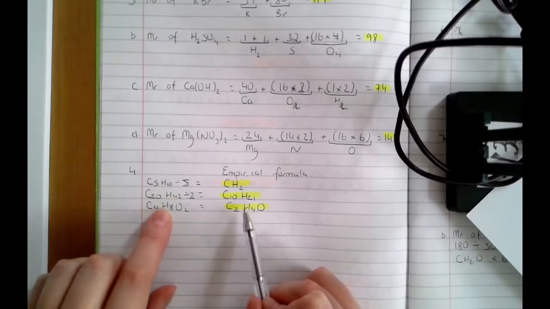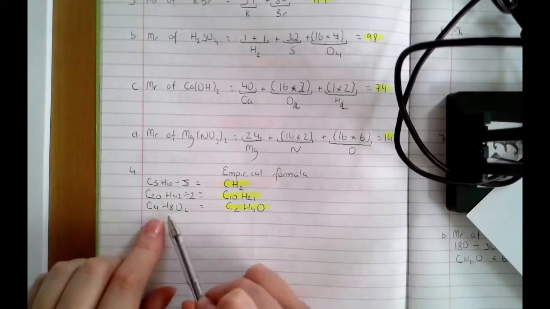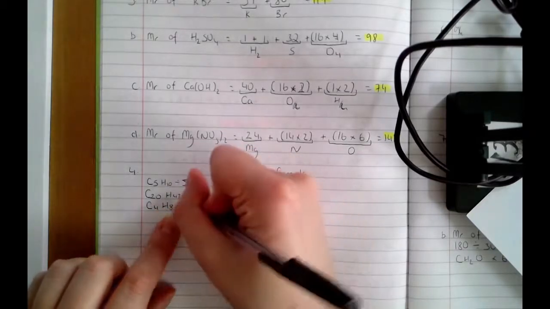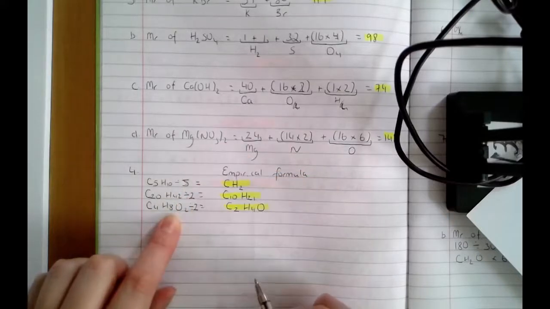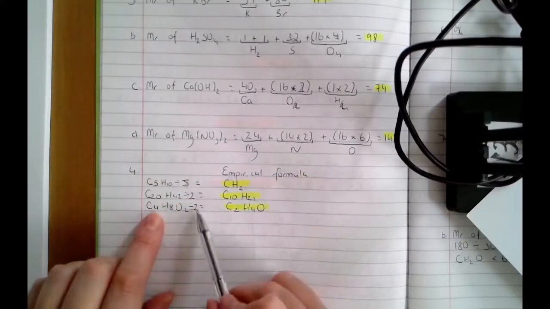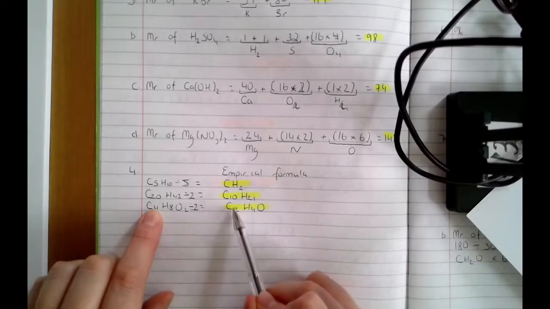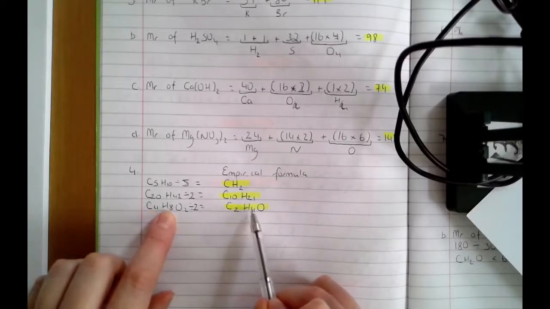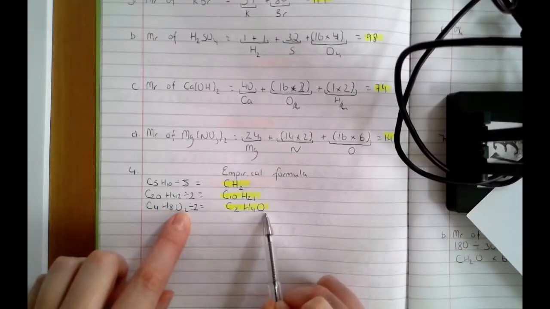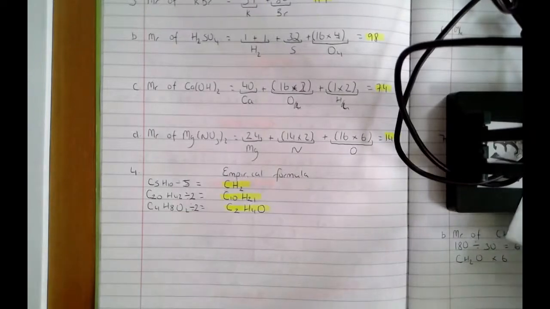The next one, C4H8O2. I've got 3 numbers this time, and I need a number that will divide evenly into all 3 numbers. Again, the biggest number is 2. 4 divided by 2 is 2. 8 divided by 2 is 4. 2 divided by 2 is 1. And that is the empirical formula.